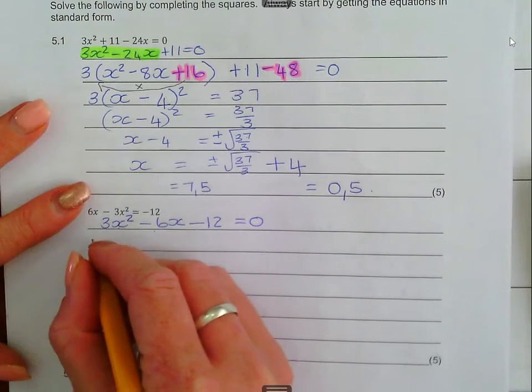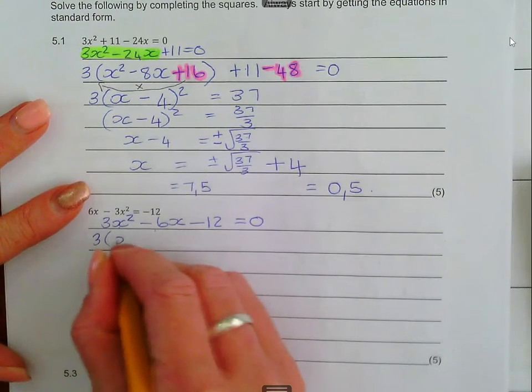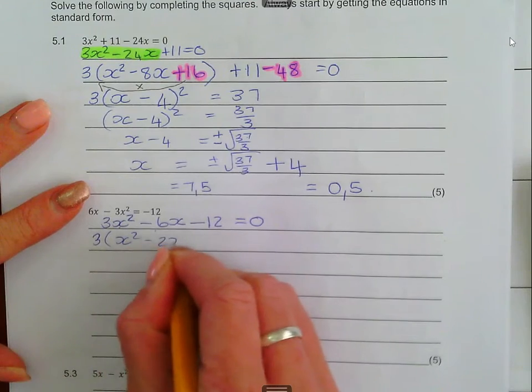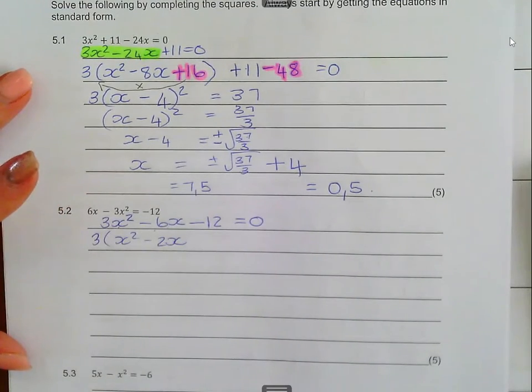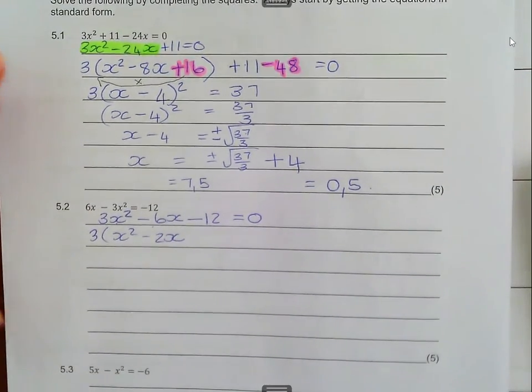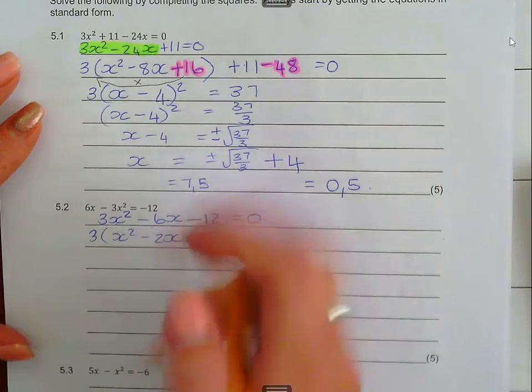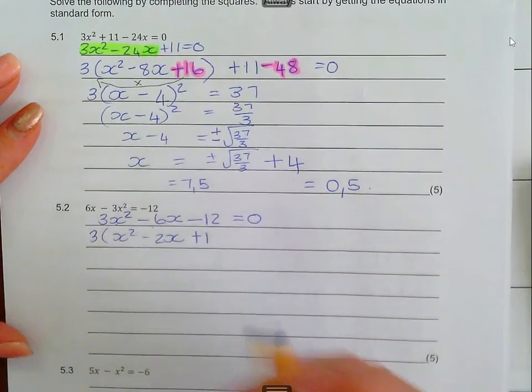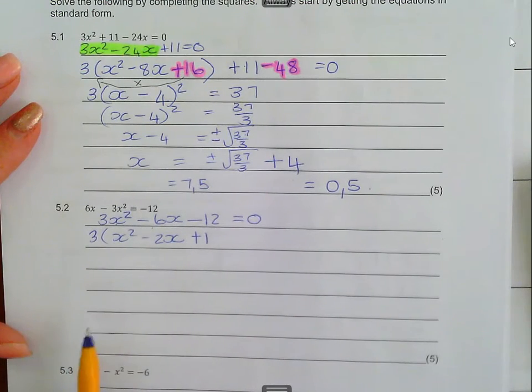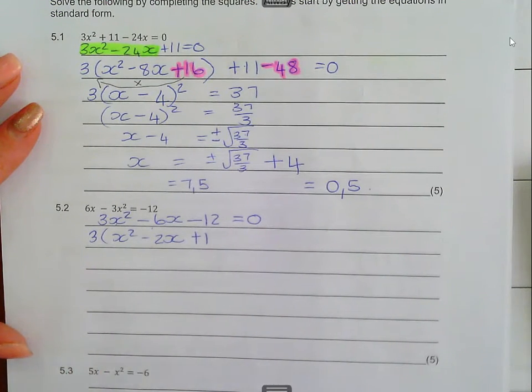So firstly, I'm going to take out the 3. What's the magic number? 1. 2 divided by 2 is 1. 1 squared is 1.